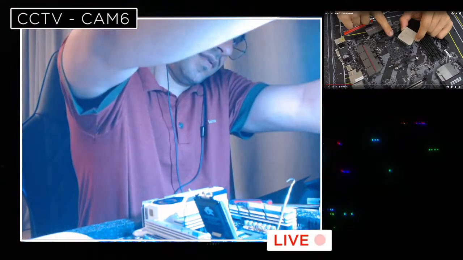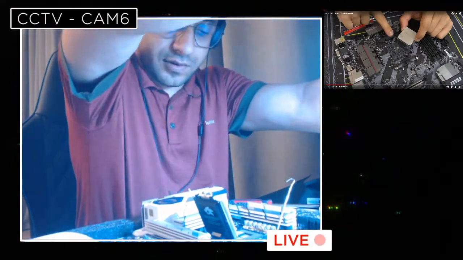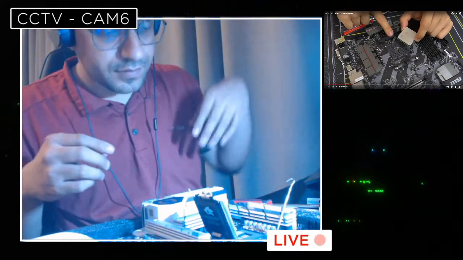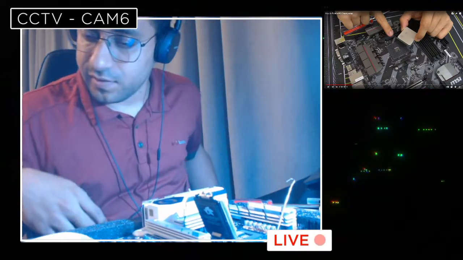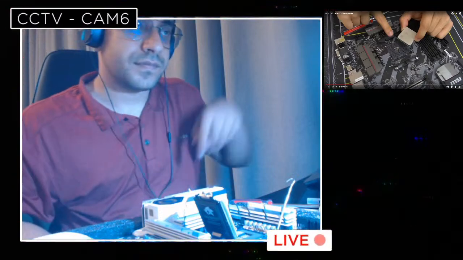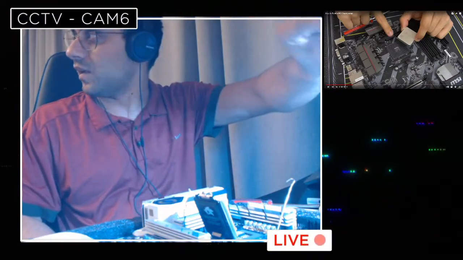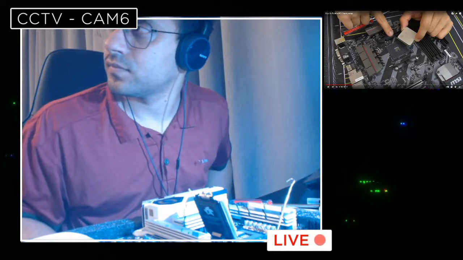Oh, these things get hot. These lights get a little hot, the spots where the lights are on the lamp. Yeah, it's just plug in and then your world is lit up.